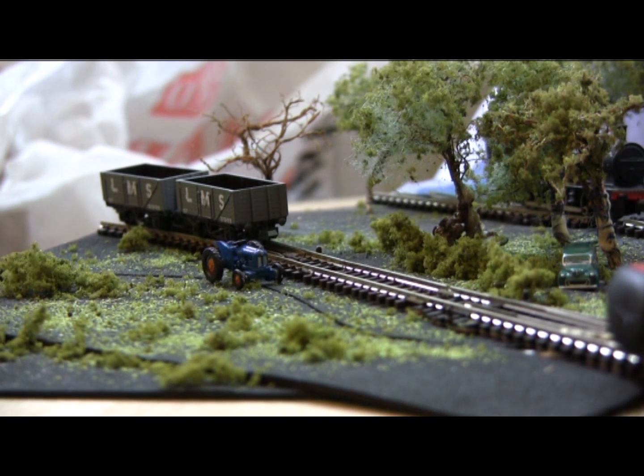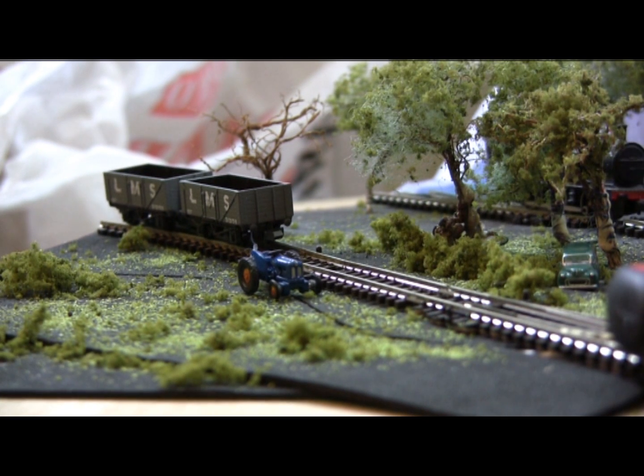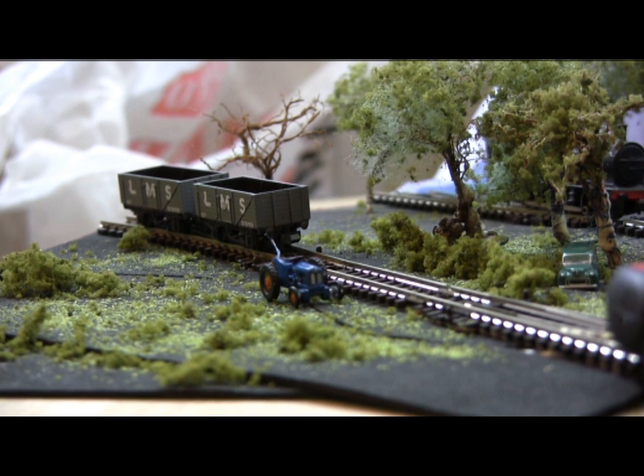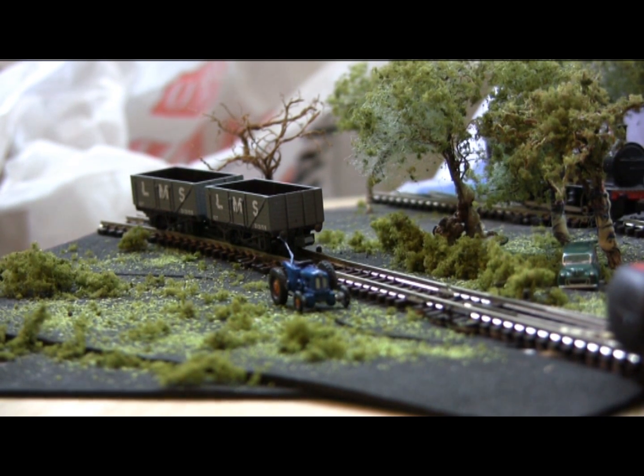Now most of you will know that I'm trying to model a section of line in the Derbyshire Peak District from Haddon Tunnel to Bakewell Station and the small goods yard there.